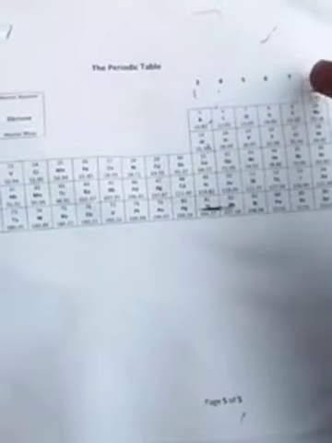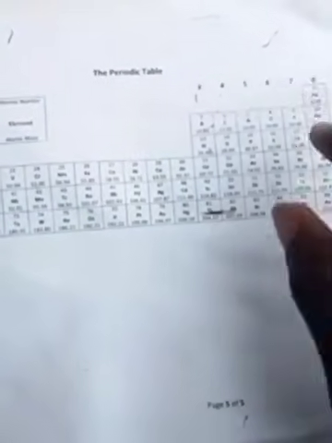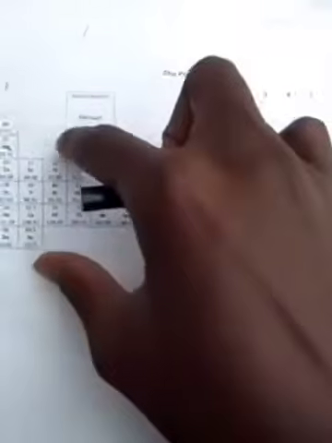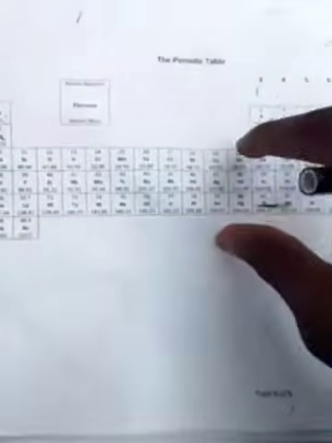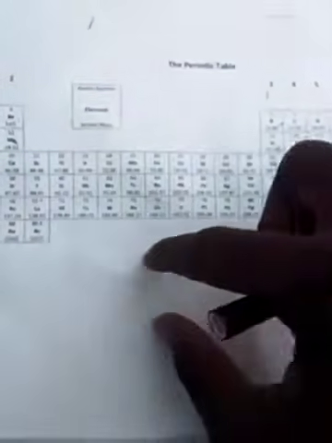So groups 1 and 2, it is what? S. Group 3 onwards, except helium, which is S, the rest are P. The ones in between are D. Those found below, which are not on this periodic table, are F block.